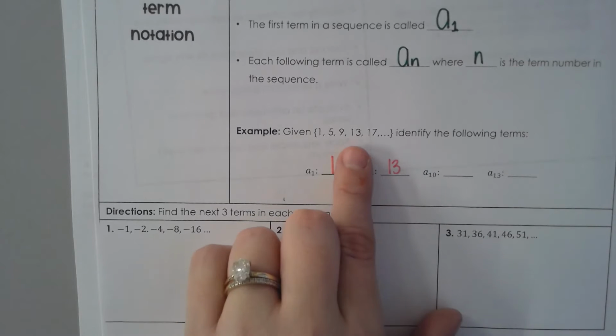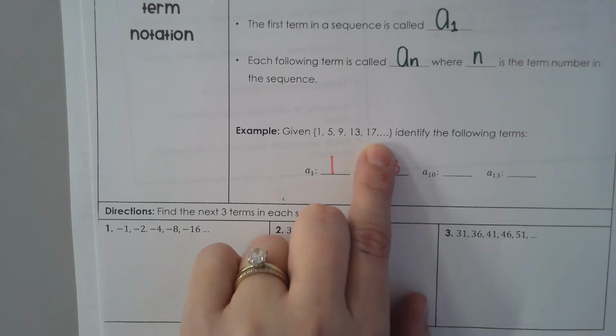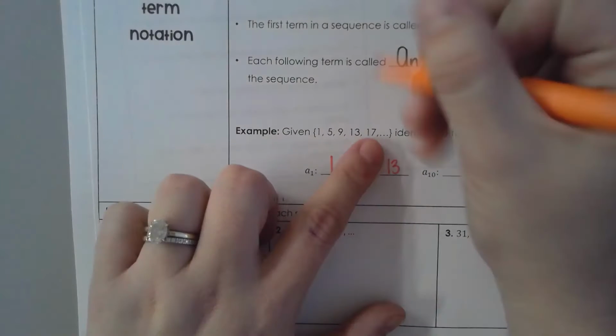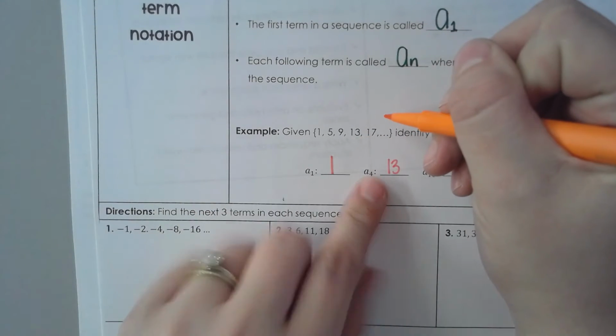Now I only have 5 terms listed, but it says dot, dot, dot, which means that pattern continues. And we can go up here and continue that. What would come after 17? 21. We're adding 4.